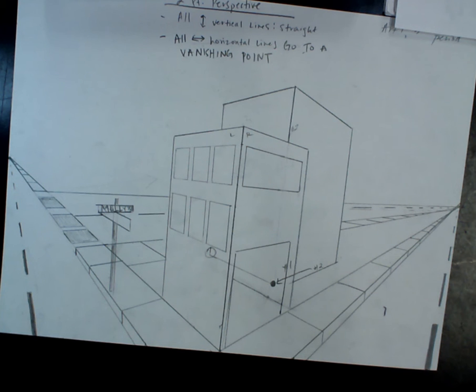Okay, so we have cut lines in our sidewalk. We have a road. We have lines on our road. It shows the road. We have a crosswalk. We said you could put in a stop sign. Your stop sign is not really any different from that sign we already made, so I'm not gonna do that right now.